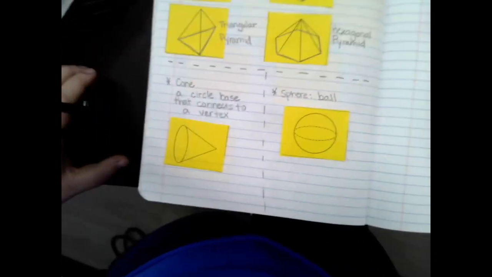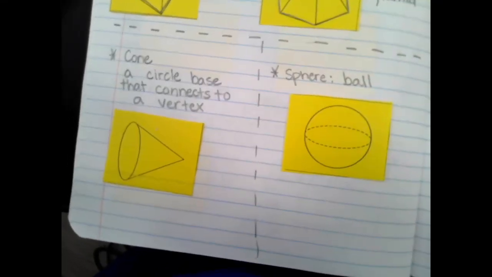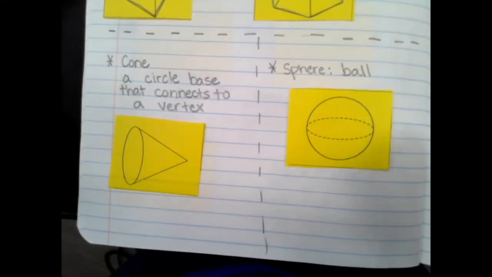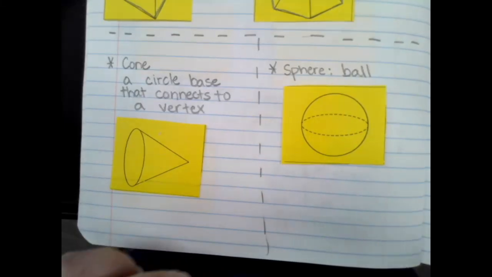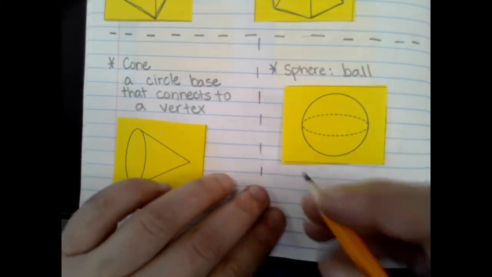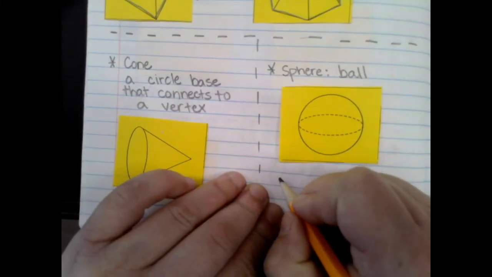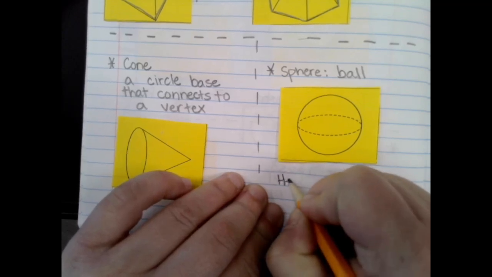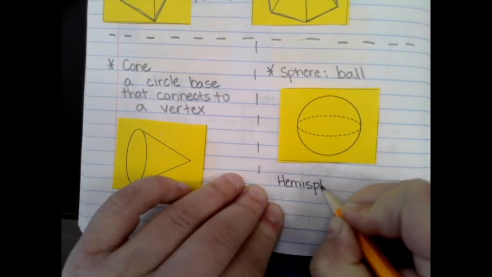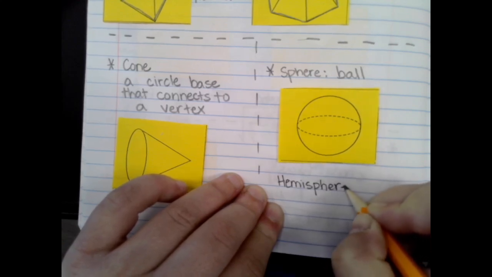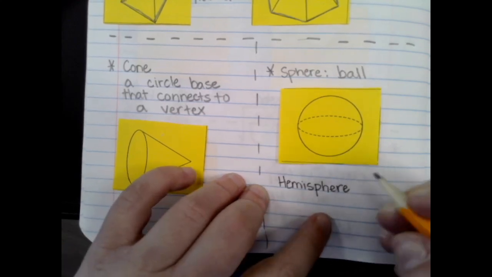Okay, but we do have a special word for when it's half. Semicircle is for circle. Semi-sphere. We use it in geography. It starts with an H. Hemisphere. Yes, right now, what hemisphere do we live in? The Northern Hemisphere.